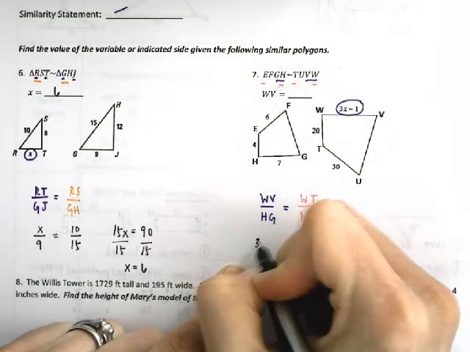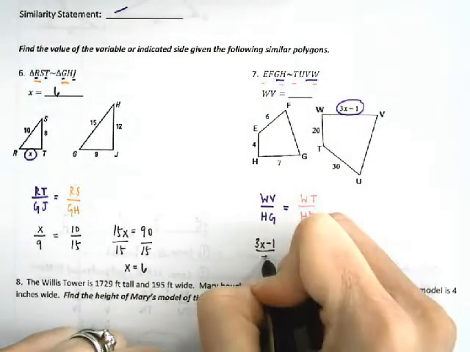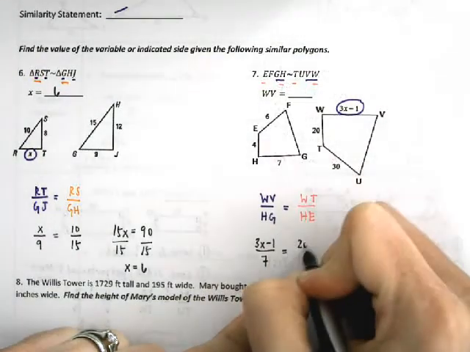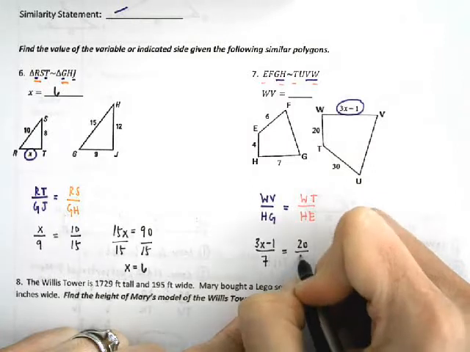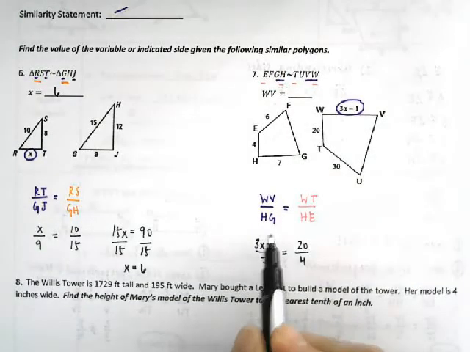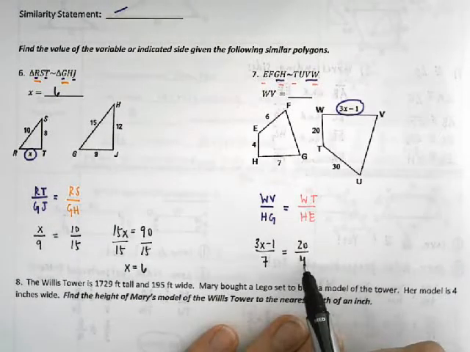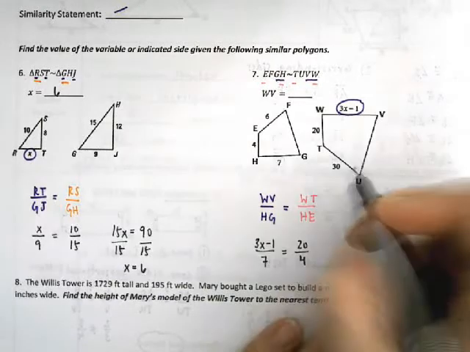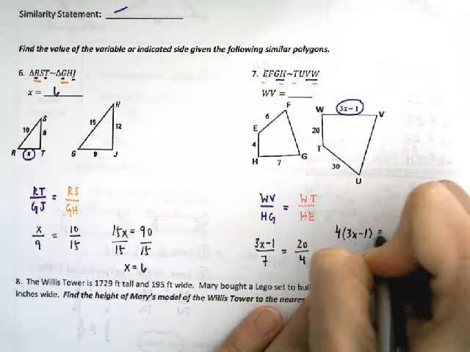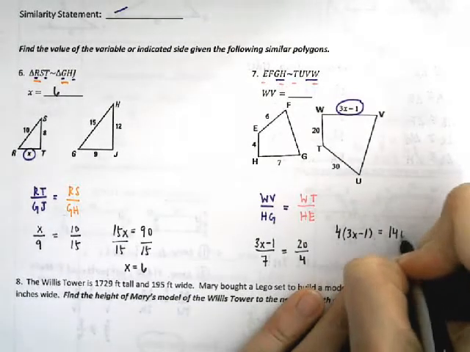So WV is 3x minus 1. HG is 7. WT is 20. And HE is 4. Now here, because I have this 3x minus 1, I have to be really careful when I cross multiply. So when I cross multiply, I'm going to get 4 times (3x minus 1). So I need parentheses there. 7 times 20 is going to be 140.